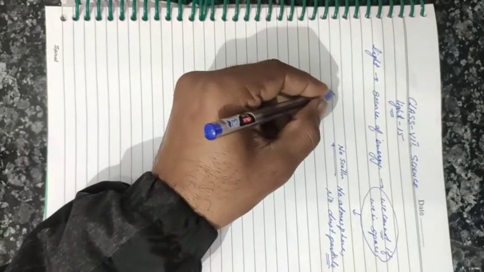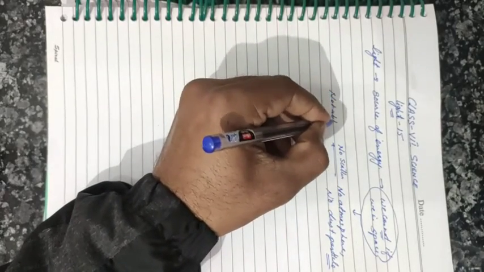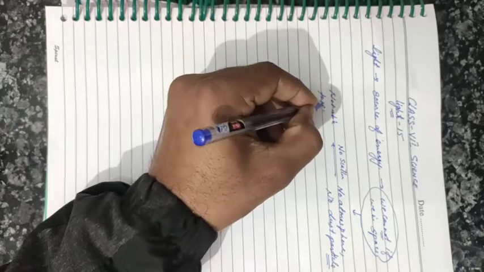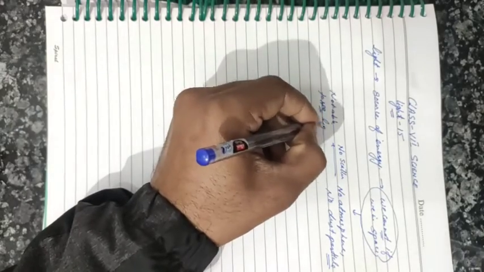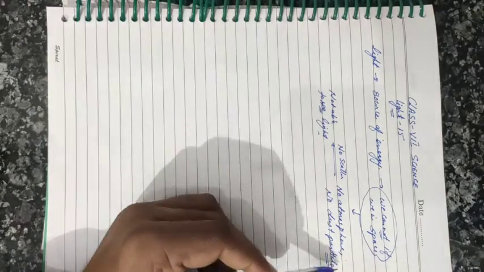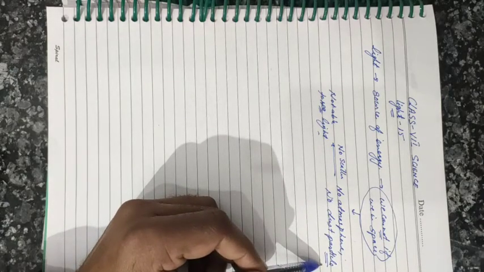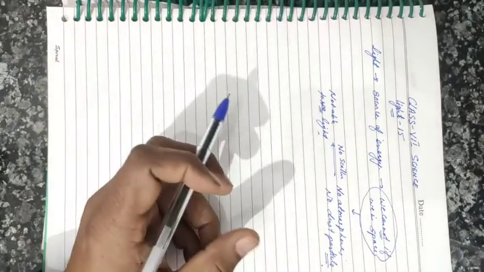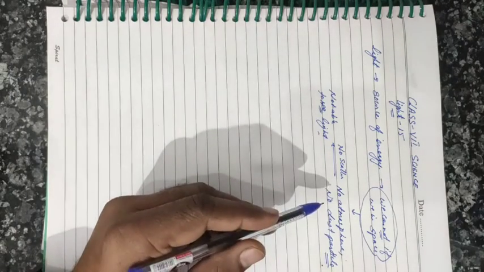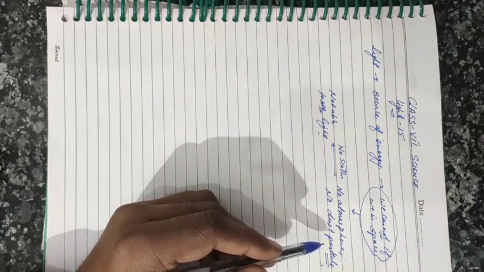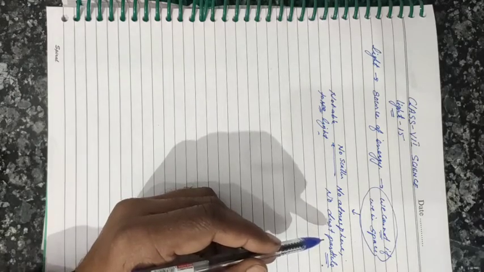Thus, we are not able to see light in space. But on Earth, we have atmosphere, we have dust particles in the air. So because of this, the light is scattered, reflected in different angles, so we are able to see light.